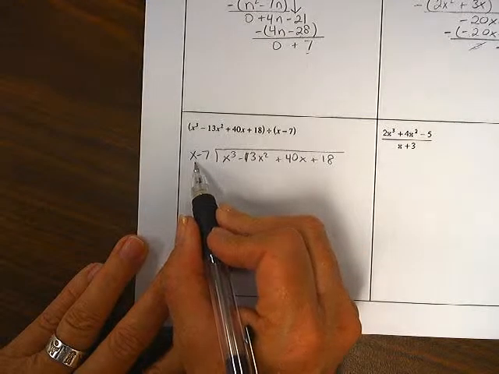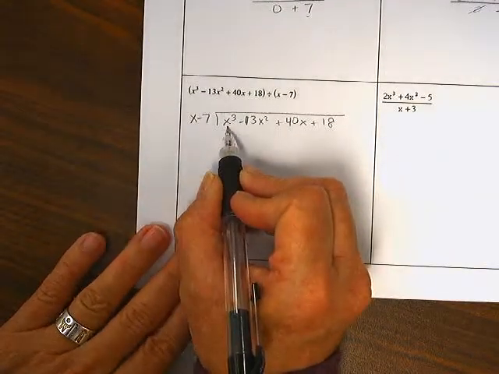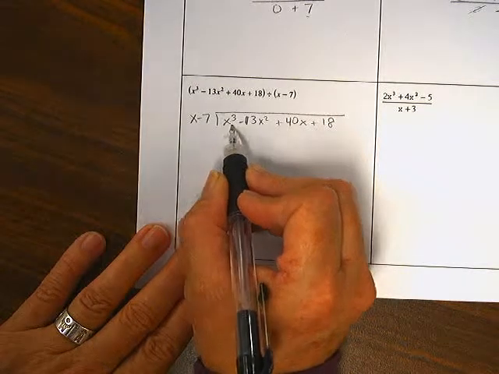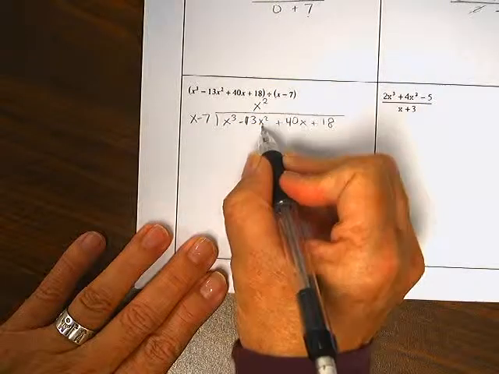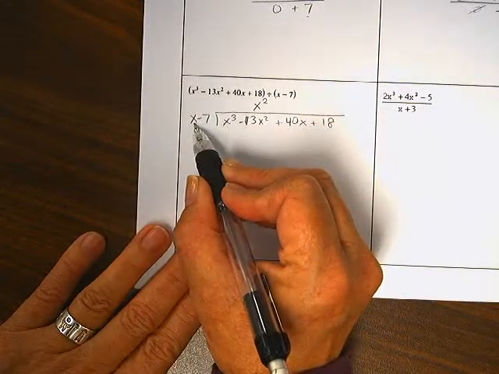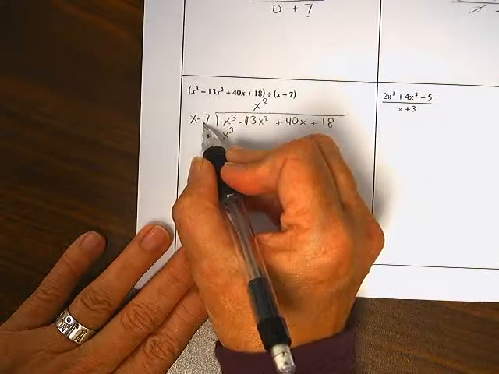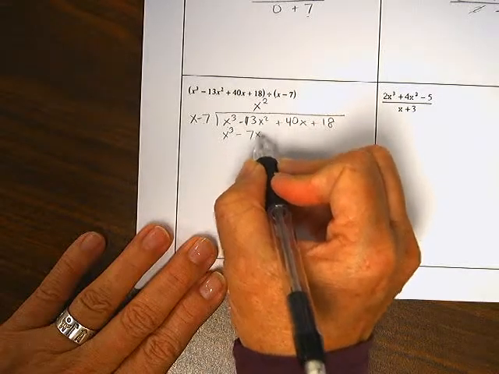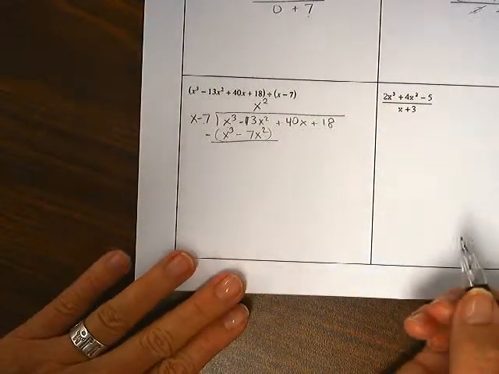Okay, and again, look at the first term. So our x, how many times does x go into x cubed? In other words, x cubed divided by x would give us an x squared. So we line it up over our x squared term. X squared times x gives us x cubed. X squared times a negative 7 gives us a negative 7x squared. And we need to subtract that.